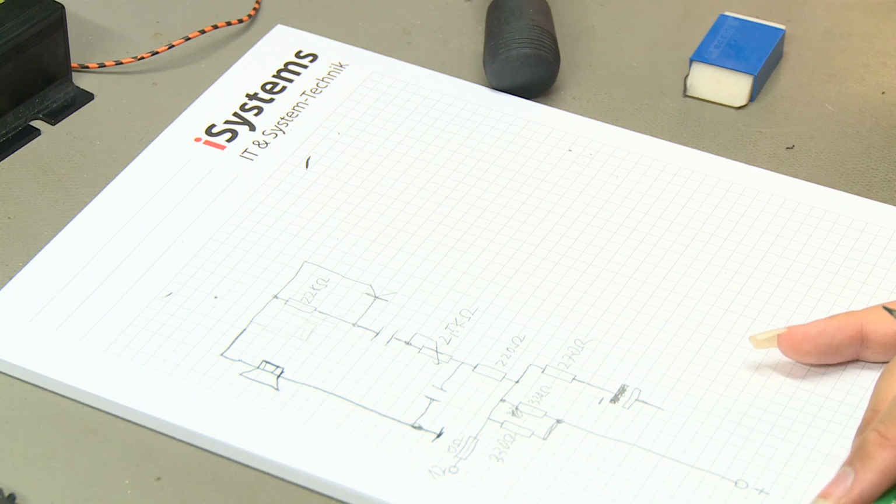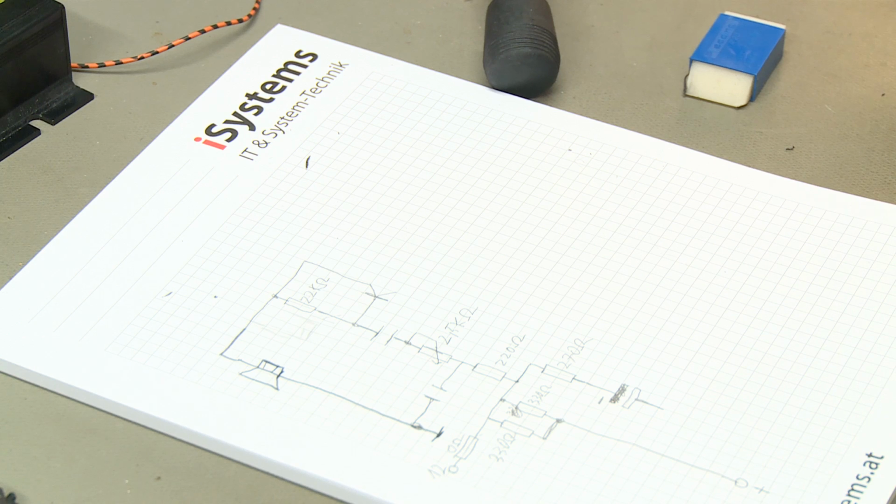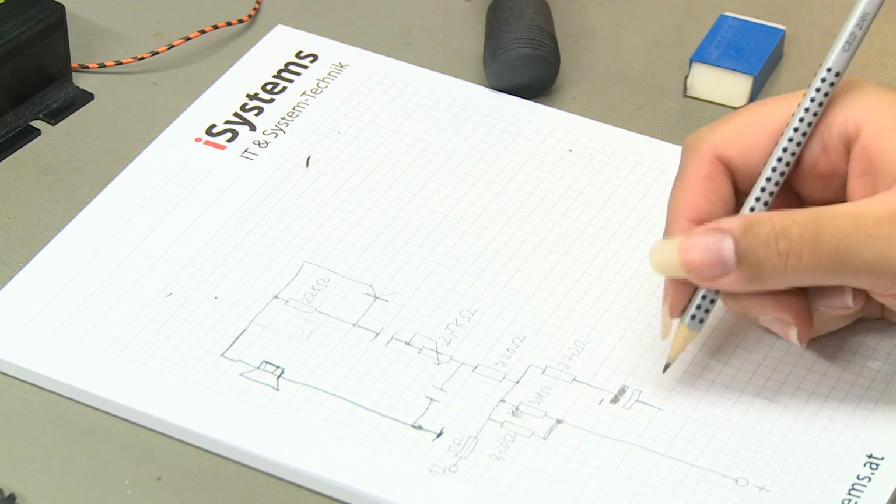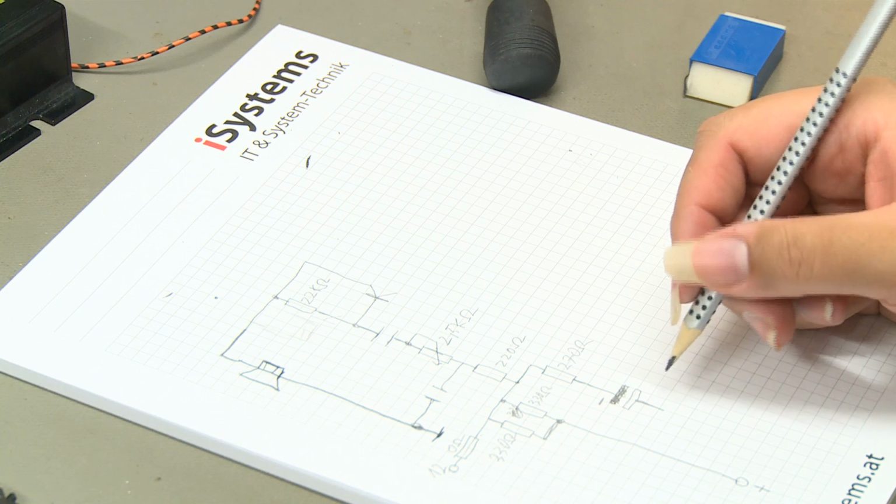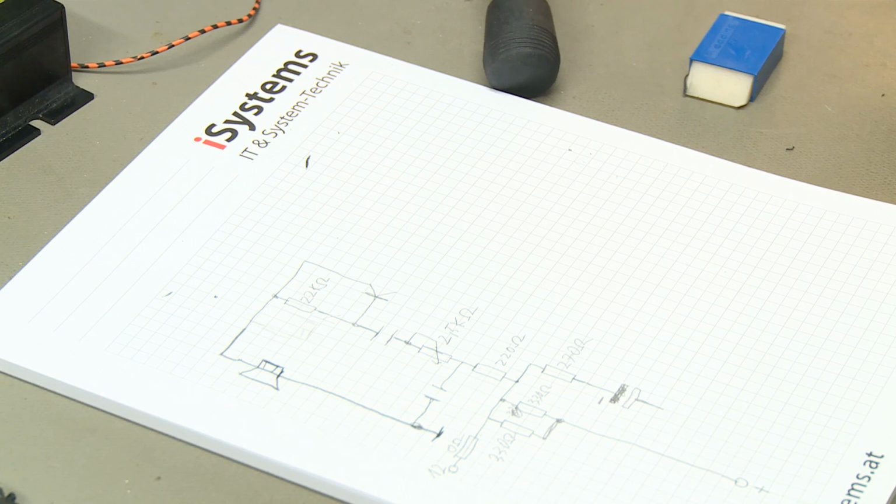And then continues to the transistor emitter.